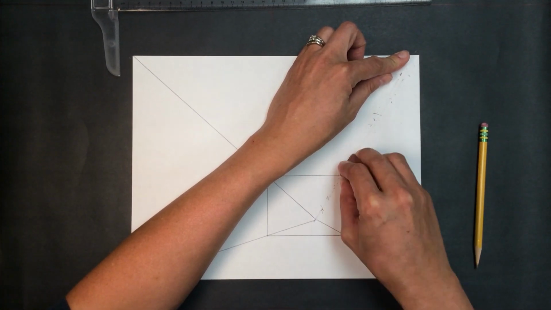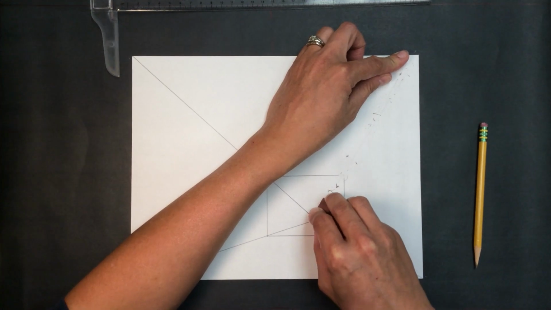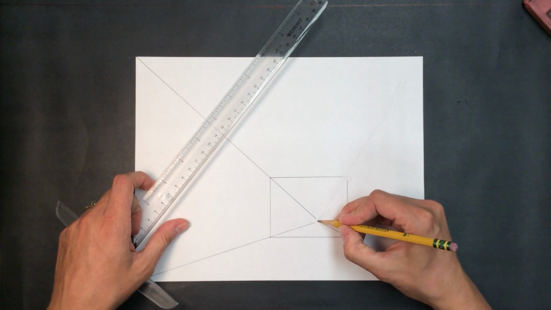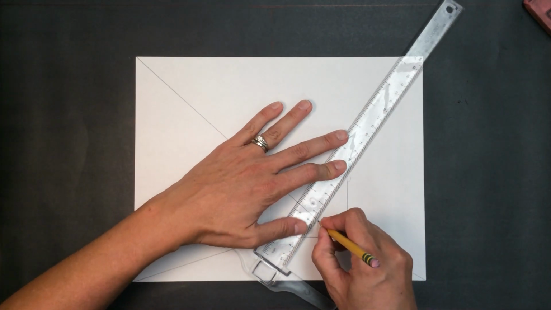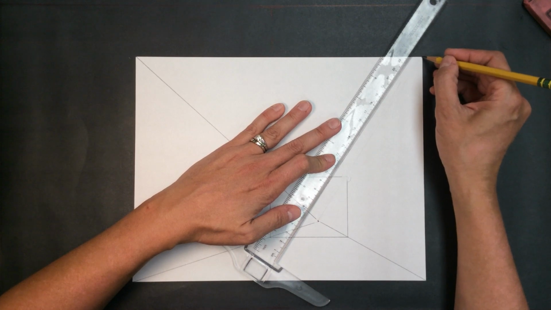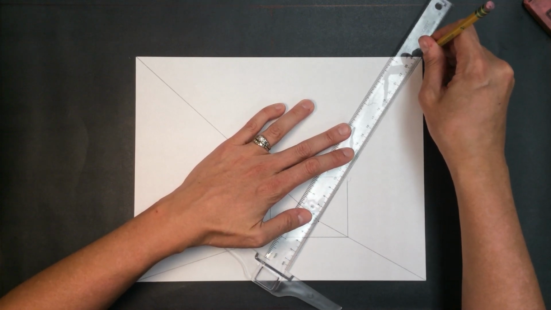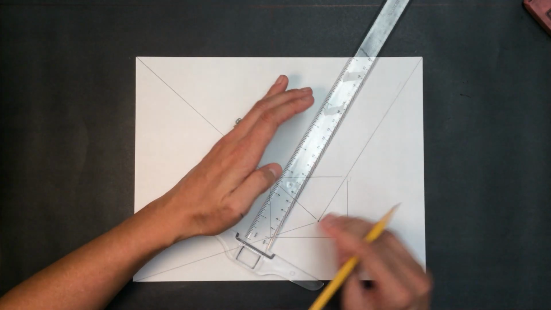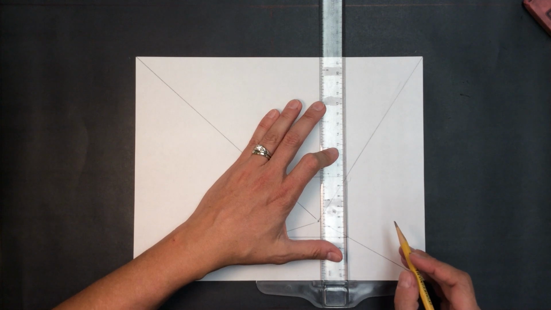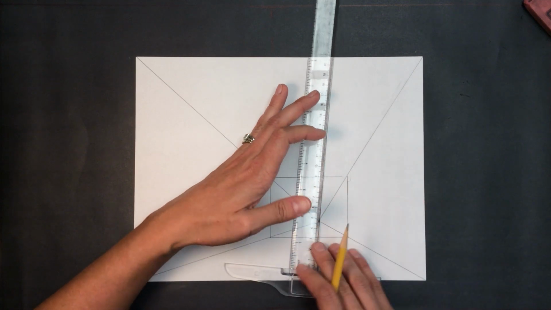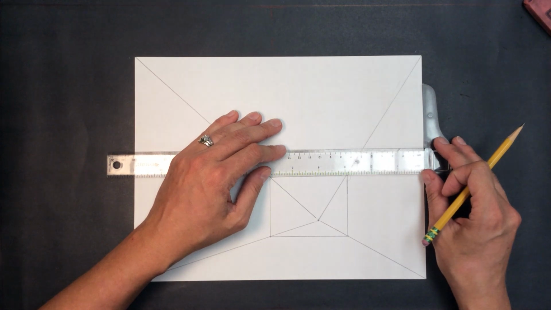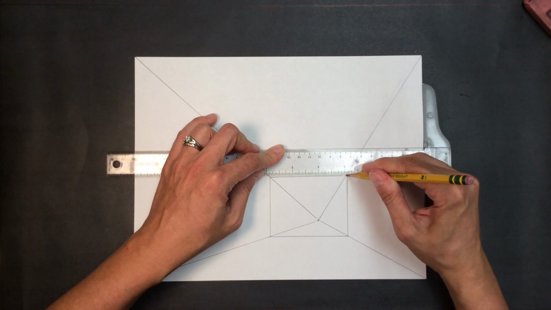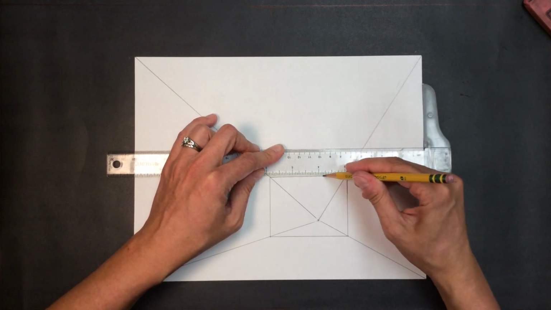Let's see if I can fix that. So I'm going to leave my lines in place for just a minute on my box and see what happens if I get this leg of the X in just the right spot. There's my vanishing point. Now, I need to get right through the corner. Right through the corner and right through the vanishing point. Now what happens, okay? If I draw this guy back in, and I draw this guy back in, with the X in the right spot, guess what? It works.